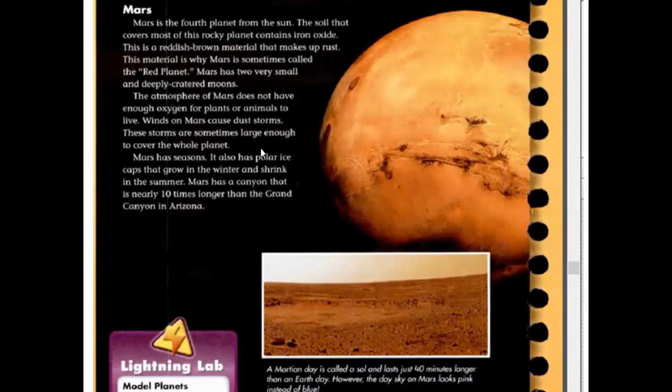The soil that covers most of this rocky planet contains iron oxide. We said all inner planets are rocky, because the outer ones are made up of gases, frozen gases, of course. This material is why Mars is sometimes called the red planet, because it contains materials that make it like rust, iron oxide. Its color is reddish brown, so we give it the name the red planet.